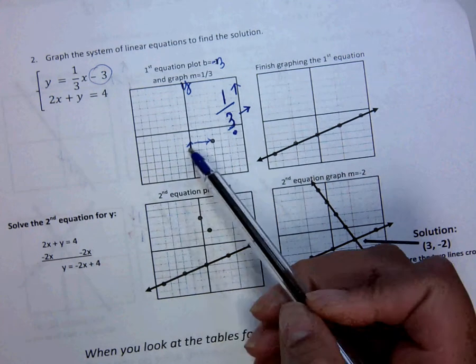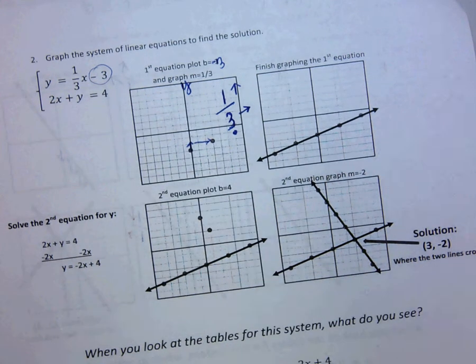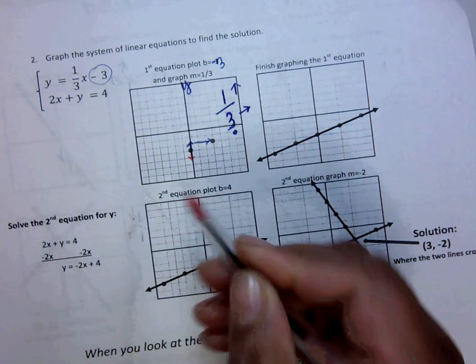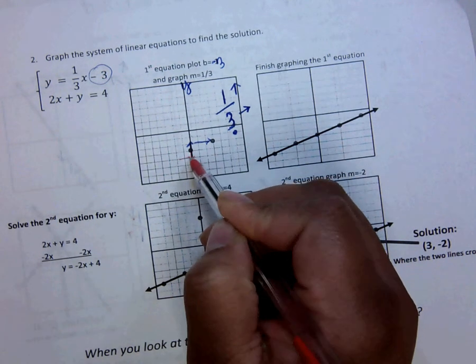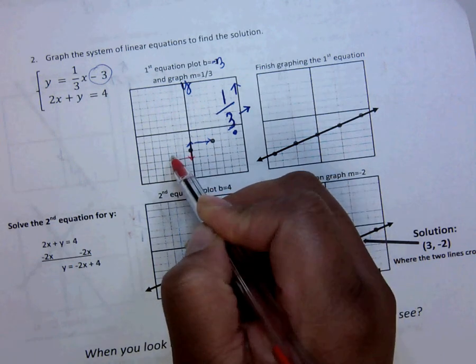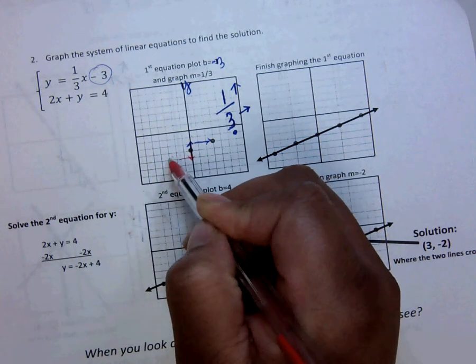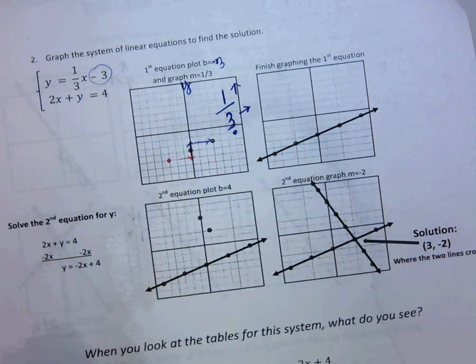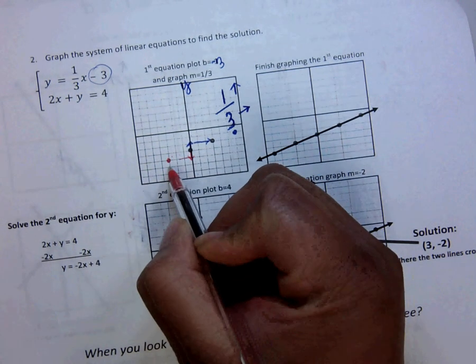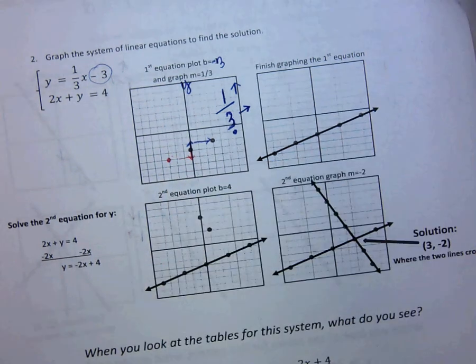Now, I need to graph this side, so we do the opposite. Instead of up, we go down. Instead of right, we go left. And I'm counting the boxes. 1, 2, 3. And I'm placing the dot at the end of that box. Again, down 1. You can also use loops. I'm going to zoom in a little bit.